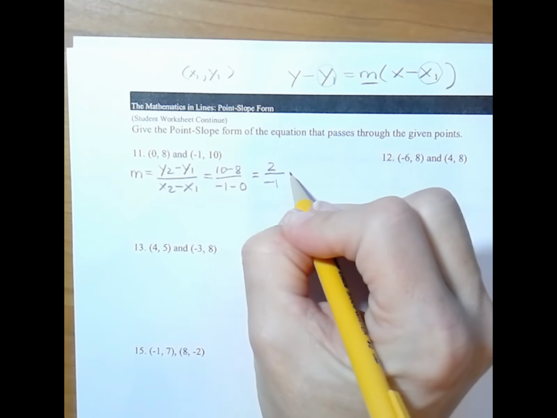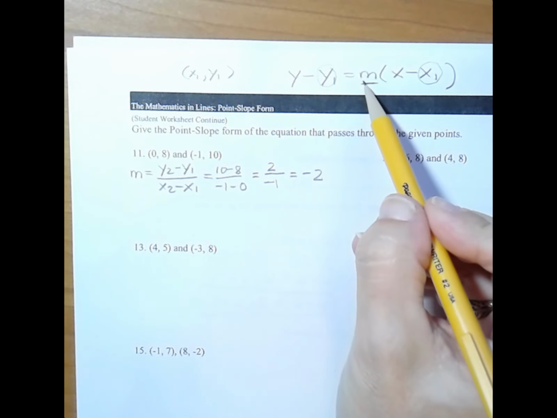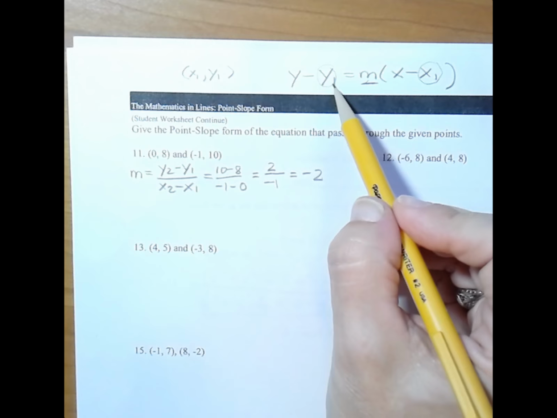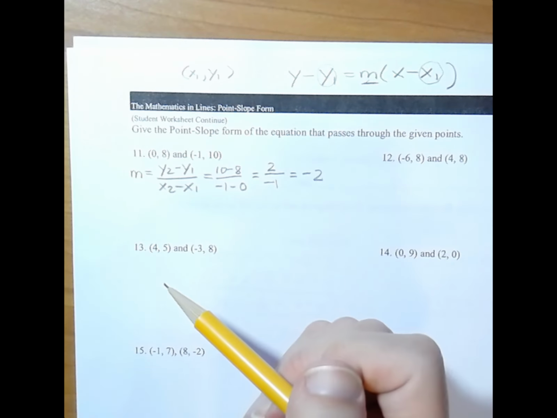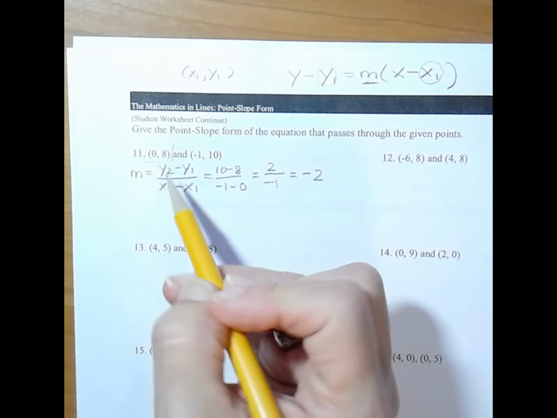Okay, and let's just simplify that. That would be negative 2. So we know that our slope in our equation is going to be negative 2, and then we need 1 point. We can actually pick either of these points. I think just to make it simple, I'm going to choose the first one.